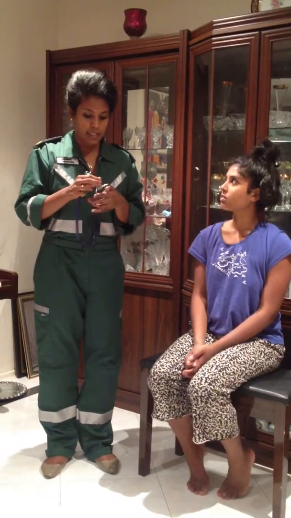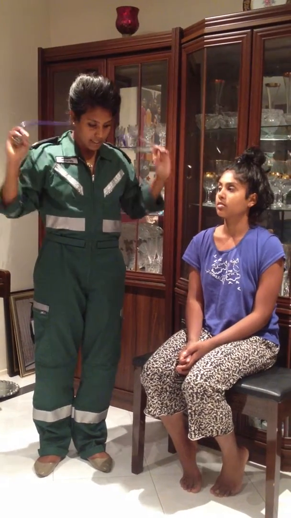Air entry to bases, left equals right. Okay, so that's chest sounds done. So now I'm going to assess my patient's respiratory rate, which I'll count for just around 30 seconds, and then I'll just multiply that by 2.